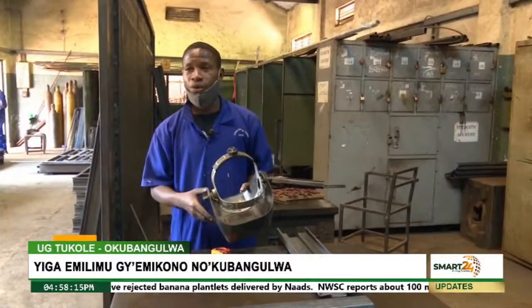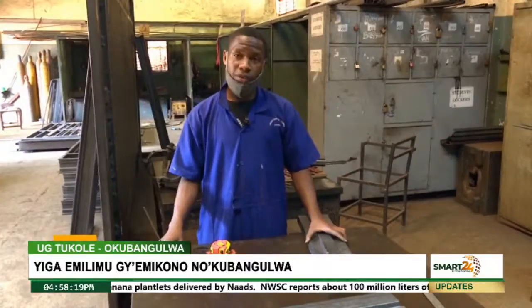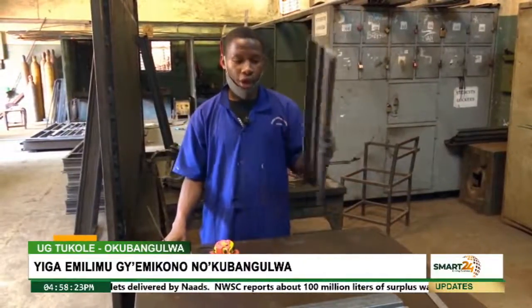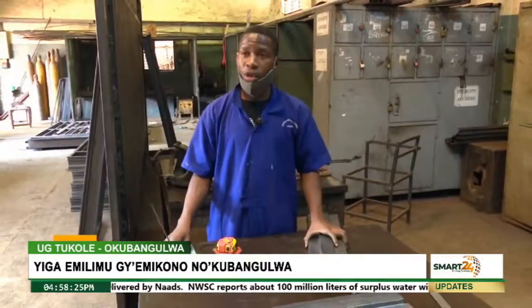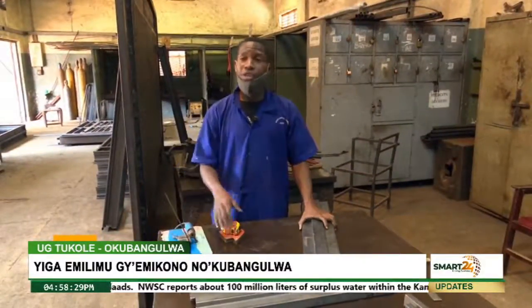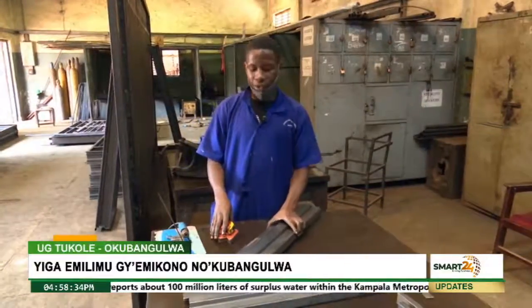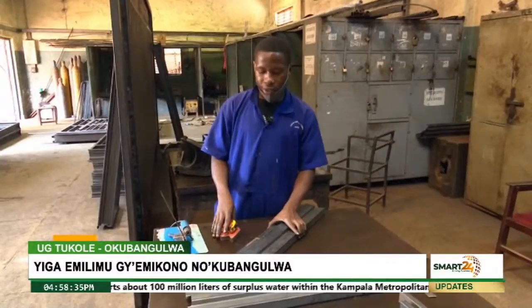Now during our assembling process, I'm going to join door frames. This material is called a door frame. A door frame, we normally use in making windows and doors. That's how it got its name, door frame. Now our door frame has 3 sides.